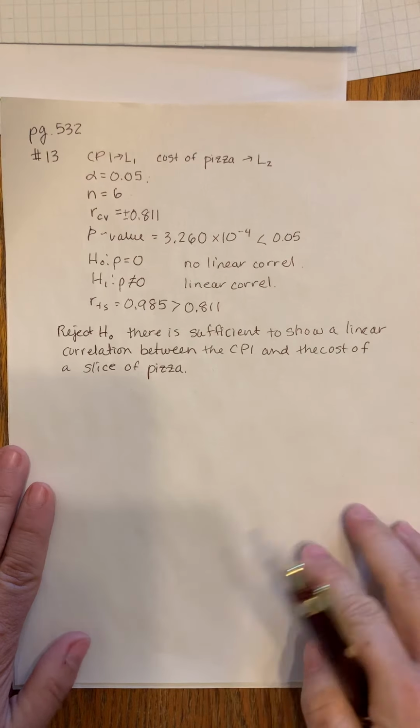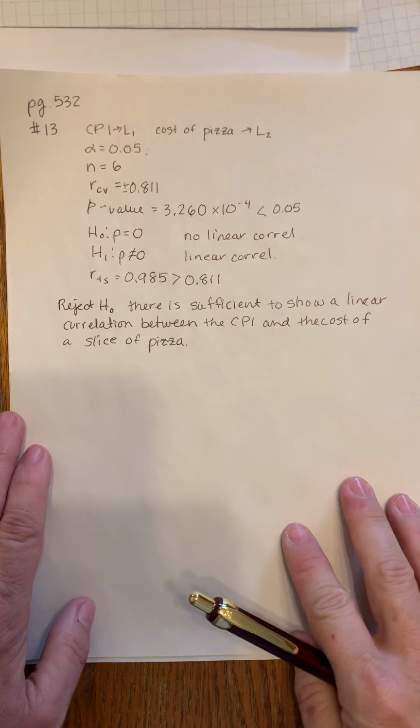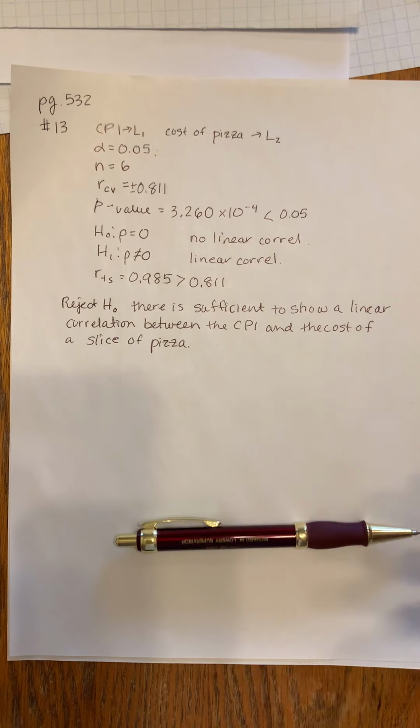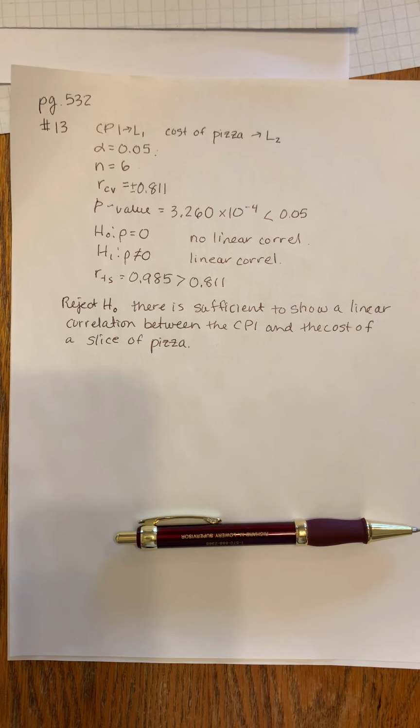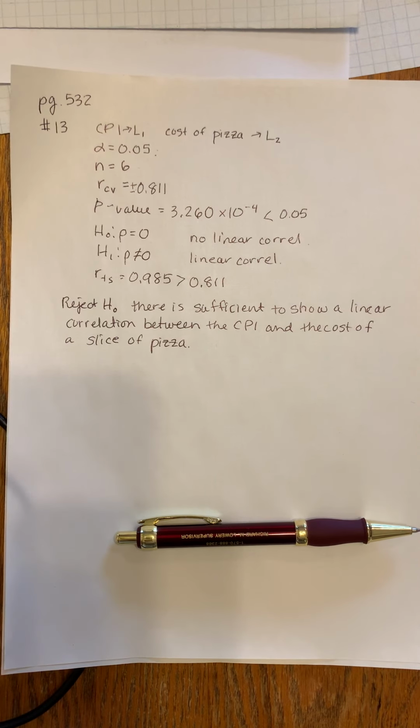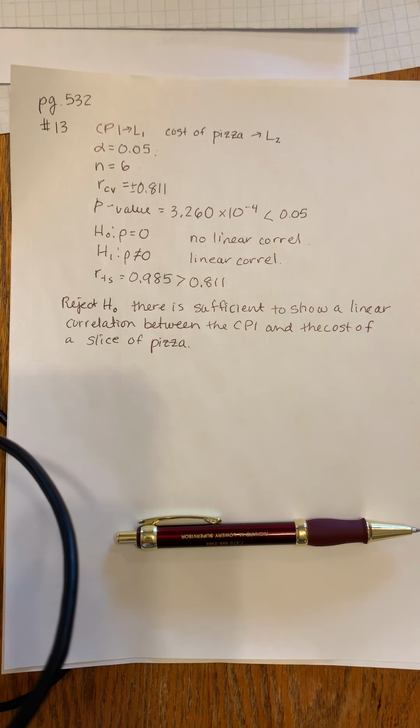So basically what they're saying is, with the economy the way that it is, those two values seem to increase at the same rate. Now let's take a look at the information.